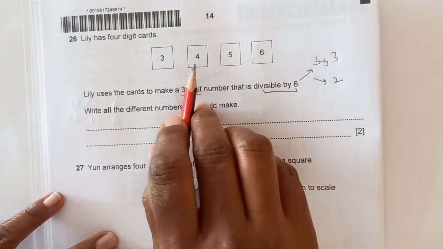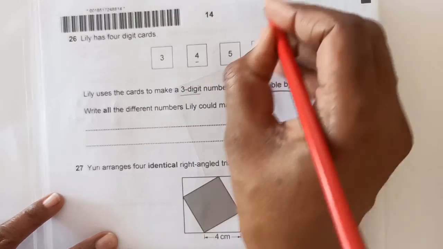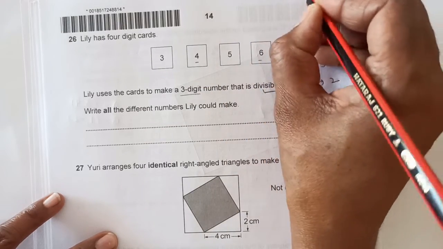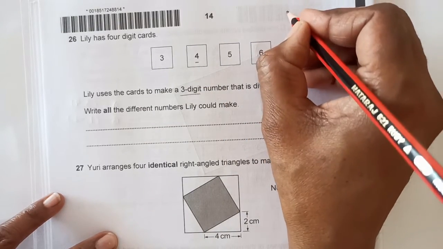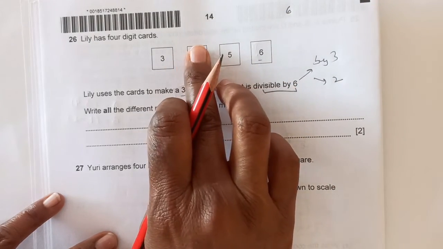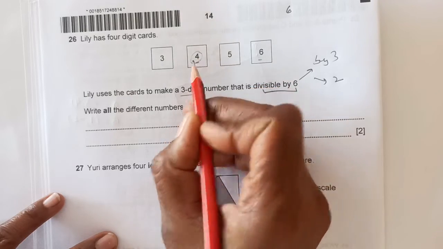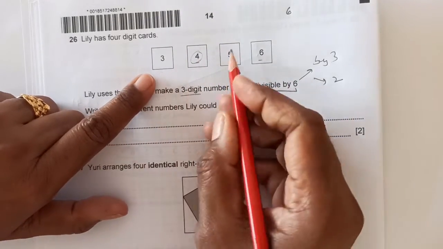So the even numbers we are going to get are the ones ending with 4 and 6. If the number ends with 4, we are making a 3-digit number, right? Then we take the other digits here.